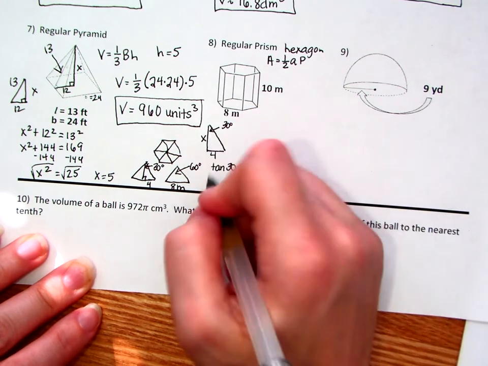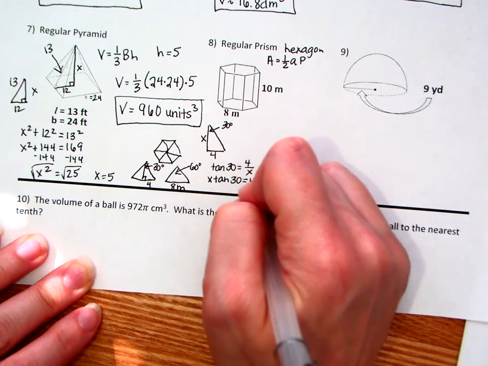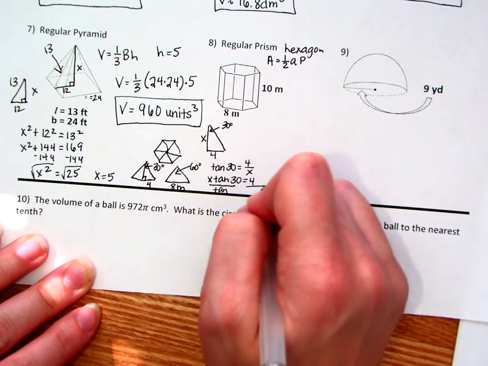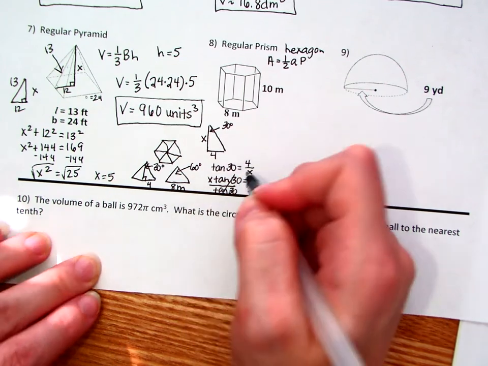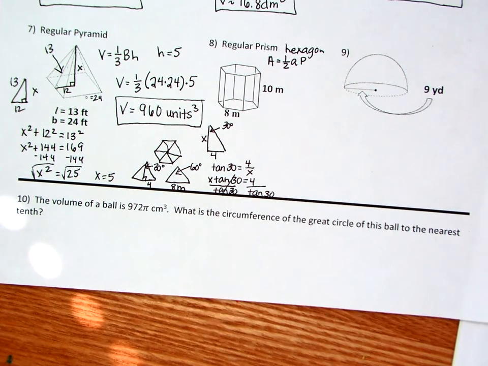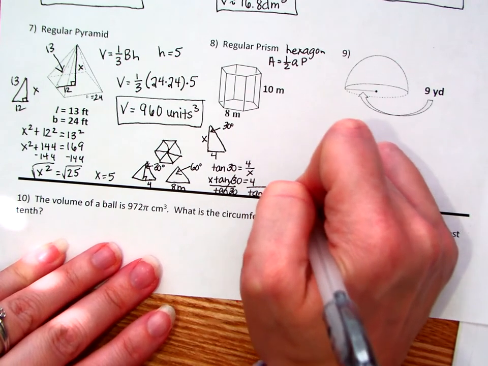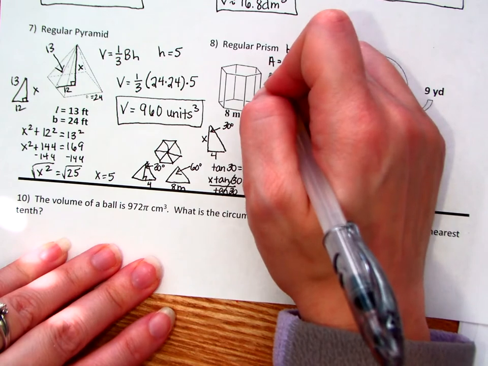Now if I multiply both sides by x, x tangent of 30 is now equal to 4. And if I divide both sides here by tangent of 30, that's going to get rid of the tangent of 30 on this side. And in my calculator, then I can do 4 divided by tangent of 30. And what I get for this answer is 4 square root of 3. That's the apothem. So now I'm ready to go back up to my formula up here.